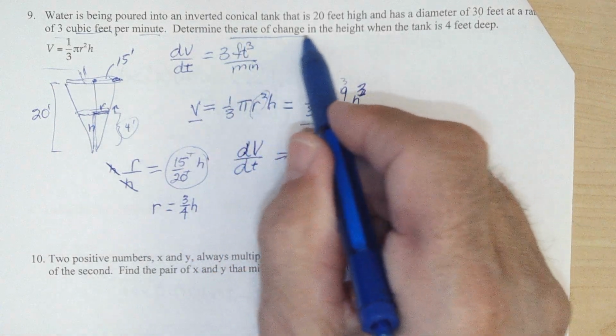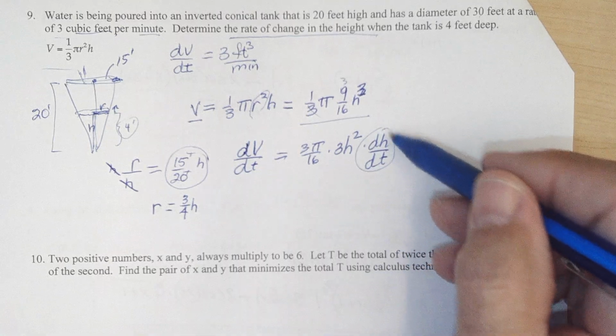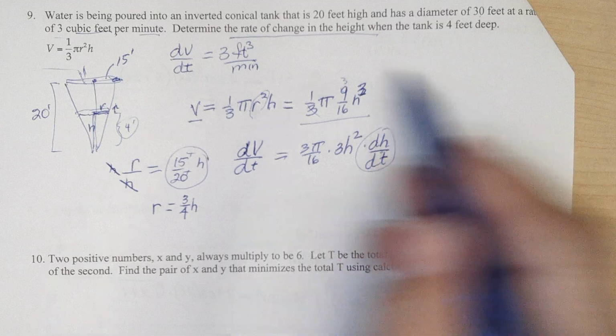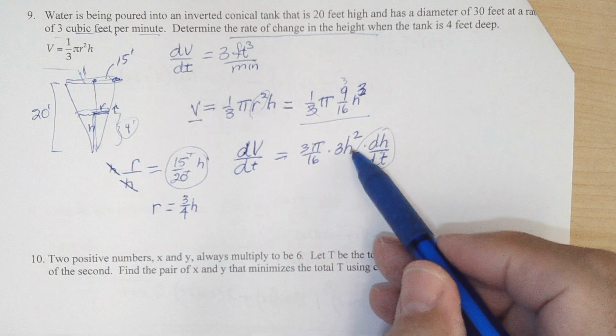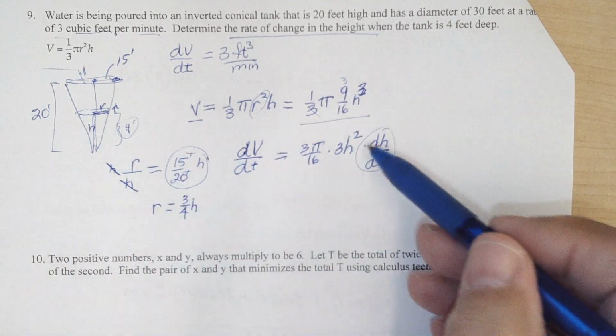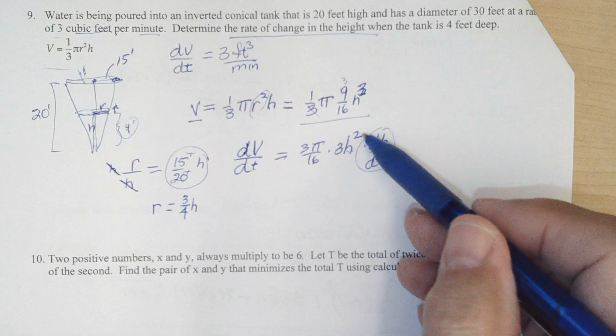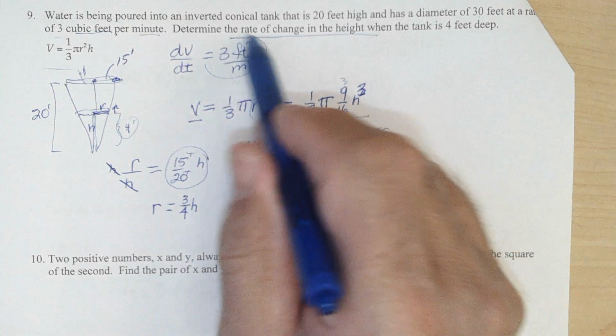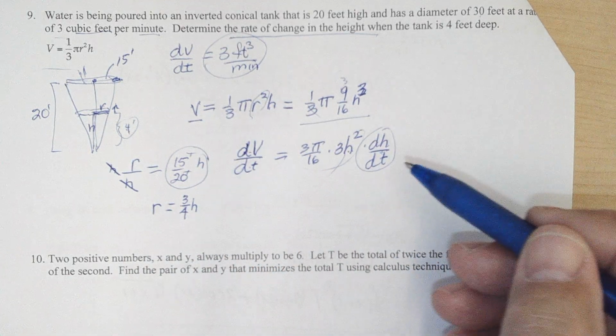And they want to know the rate the height is changing. And that's this. That's how fast it's going up. When the height is 4, it depends on the height, and so we're going to have to put 4 in for h and divide that into dV/dt, which is 3, to figure out dh/dt.